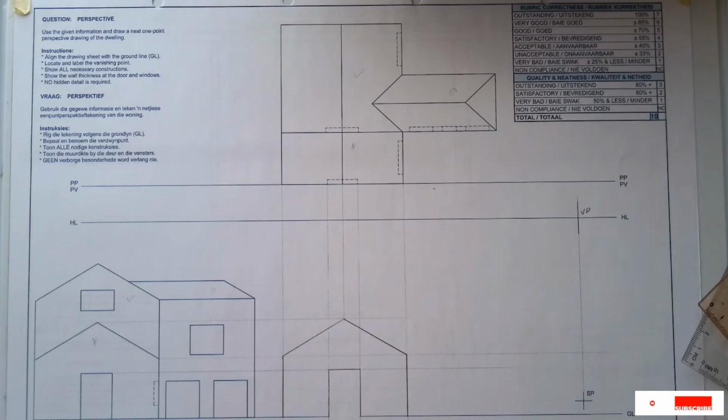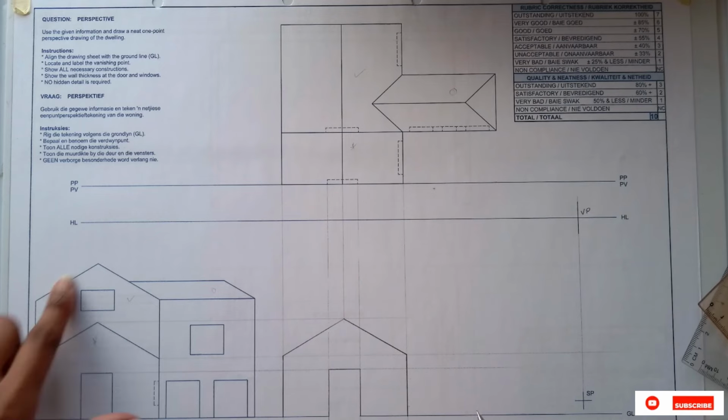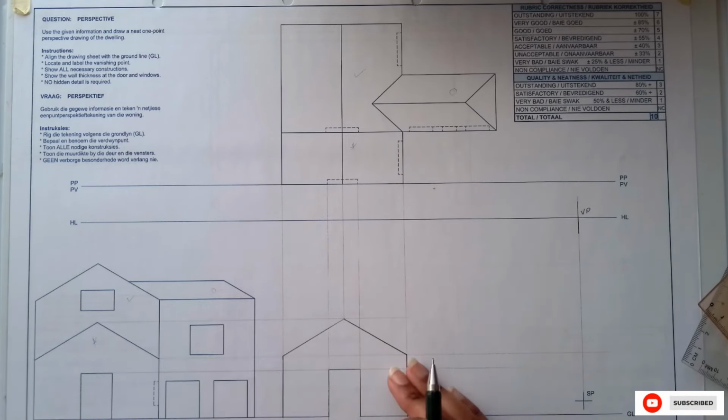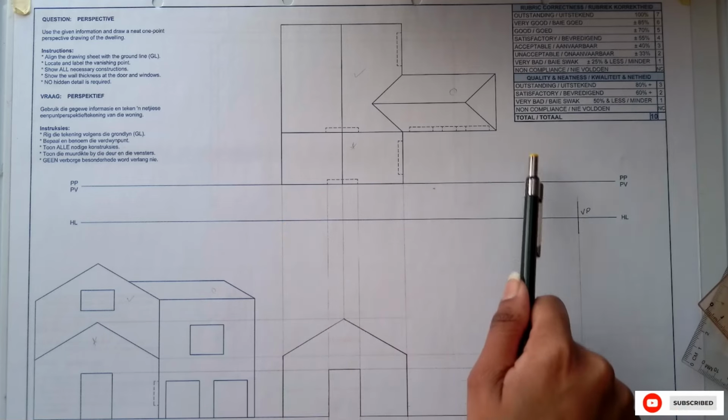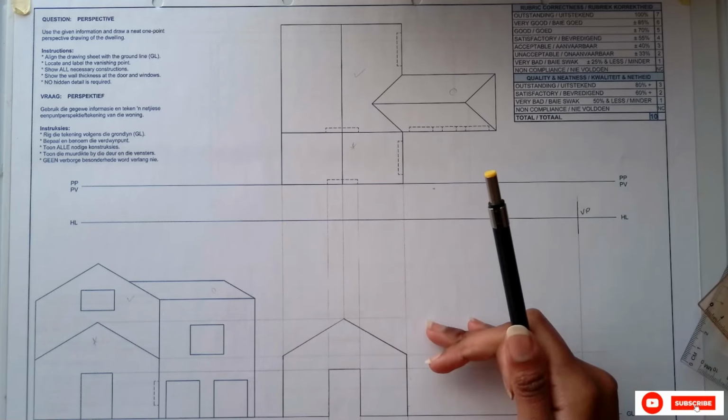So now this piece, as we've drawn it as it is, now these ones, we're going to make sure that we draw them in construction because they are not touching the picture plane. That means we have to move them back a little.